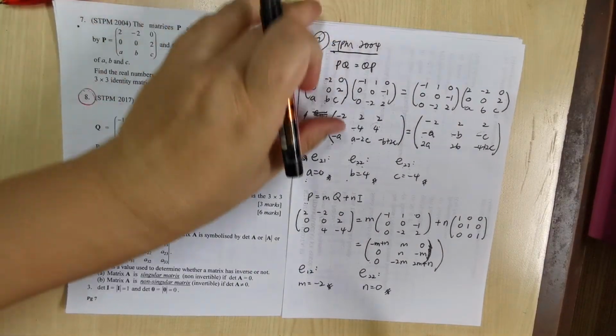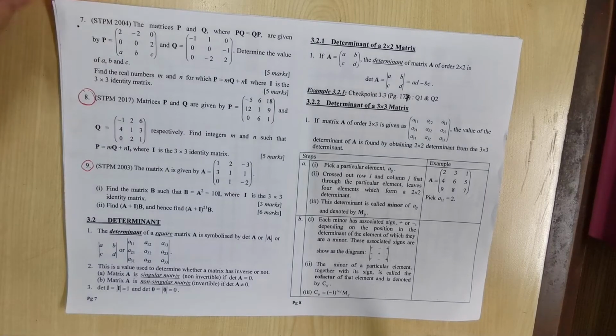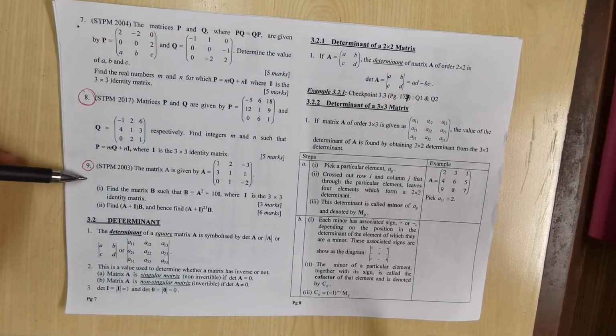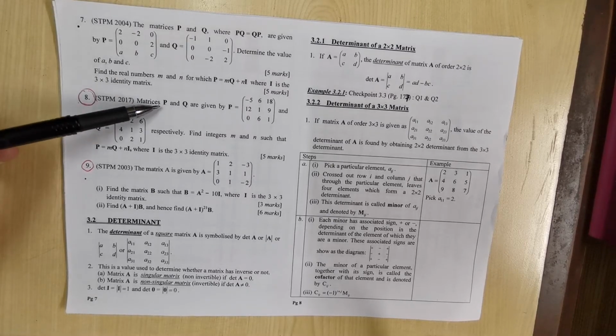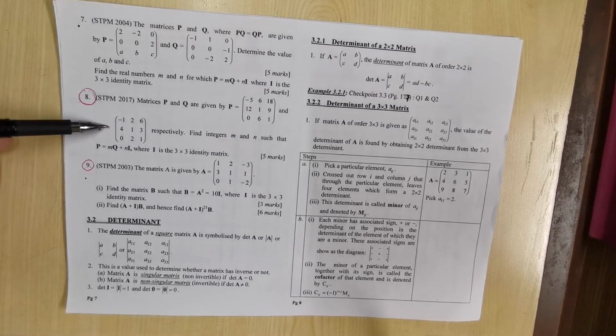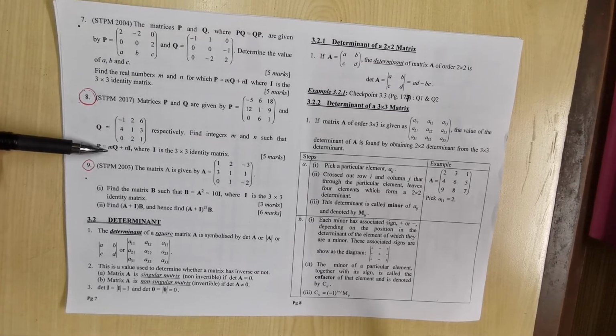Okay, so we will stop for a while. What I want you to do now is question 8 and 9. Question 8: given matrices P and Q, find integers m and n. It's not difficult, right?